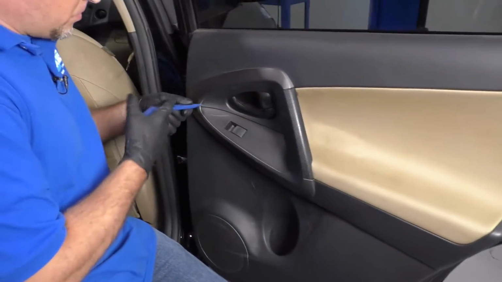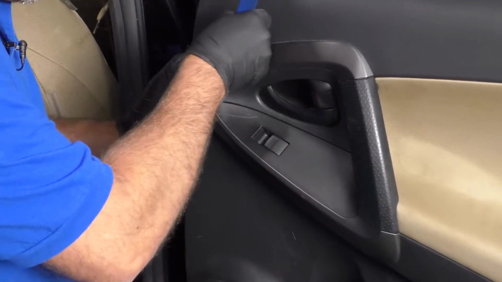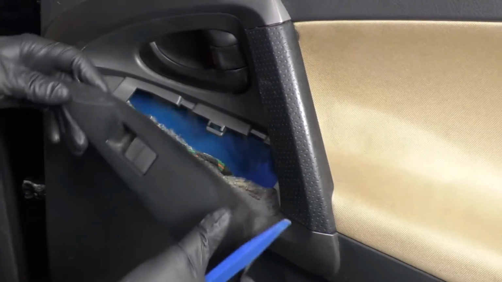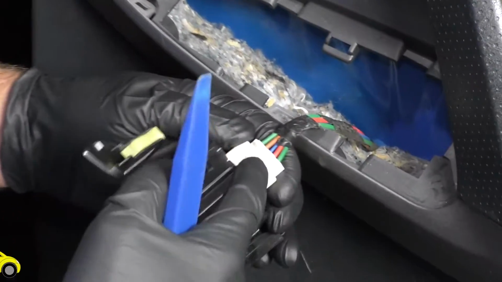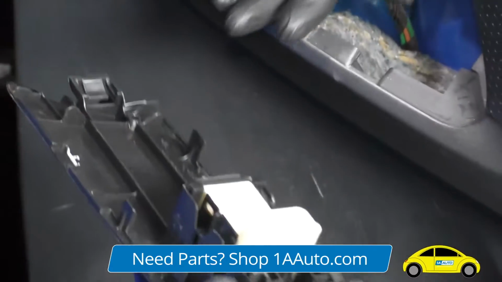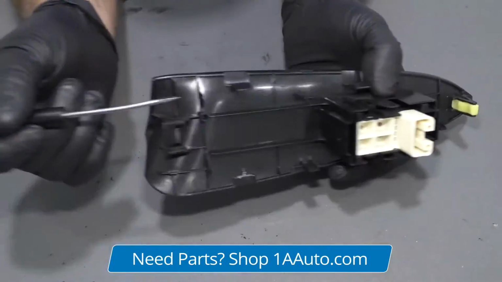I'm going to take a trim tool and I want to get underneath this bezel right here. Slide this up, slide this out of the way. You can disconnect the connector right here, just push down. Disconnect the connector.